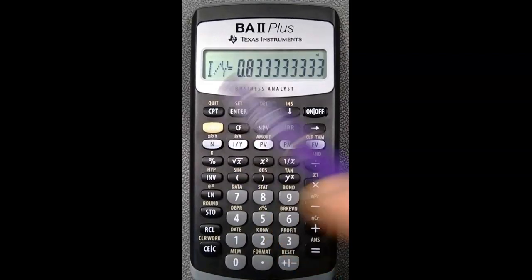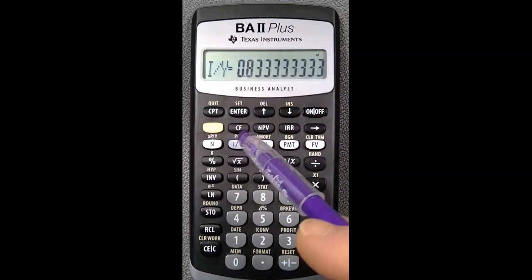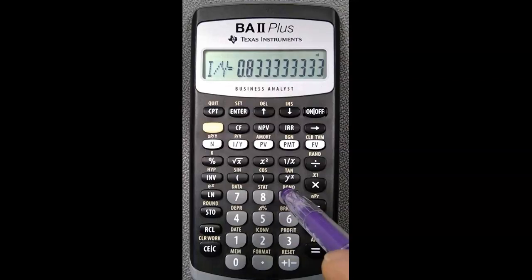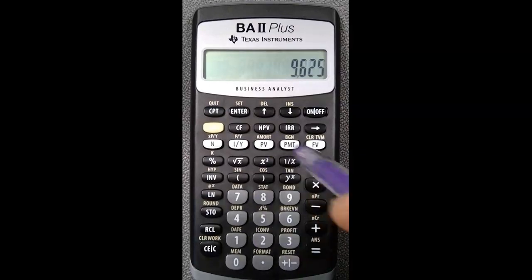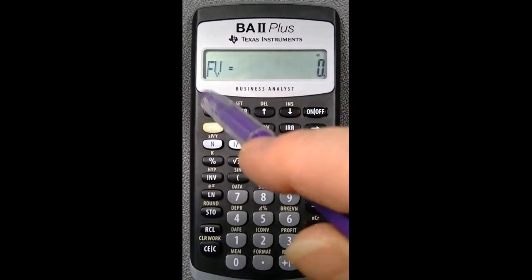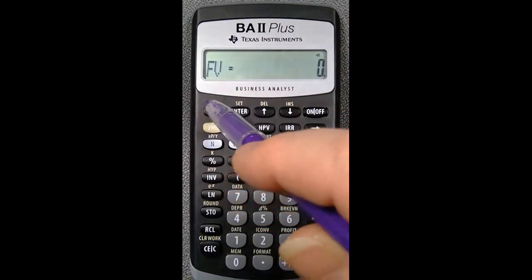And then while it's on the screen, I push this key, and you can see that it's gone in because it's got the little triangle above it. I'm borrowing $9,625. That is my present value. Once again, you see the little triangle. And then I'm going to put 0 in for future value, and then compute the payment.